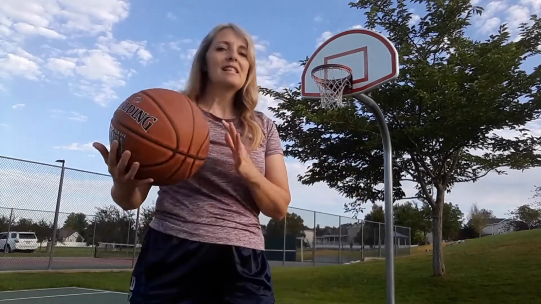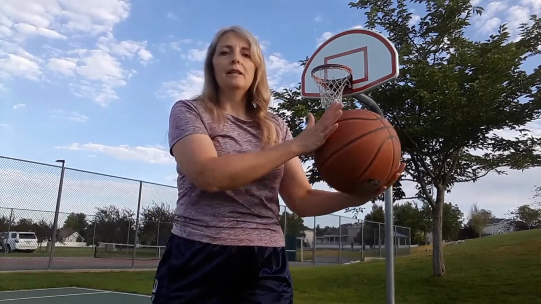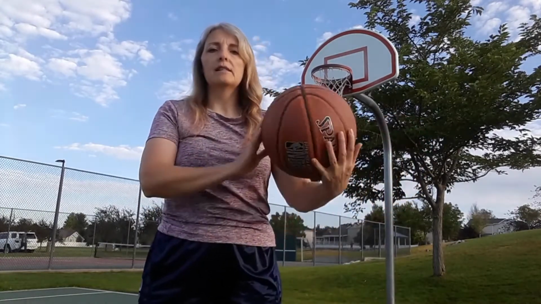So I'm going to show a couple of tips on how to get a good backspin and how to make the backspin as productive as possible. First, I want to show what it looks like if you try to make a shot without putting any spin on it, which is kind of hard to do, but you just have to shoot it straight and push the ball rather than cause it to spin.